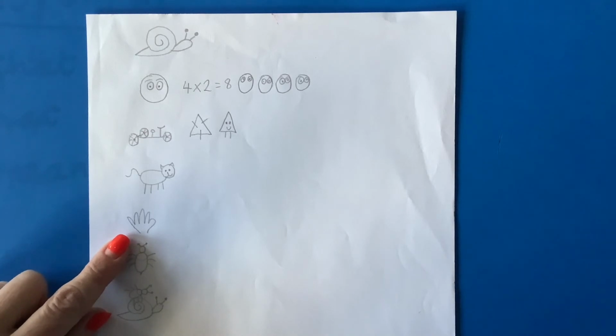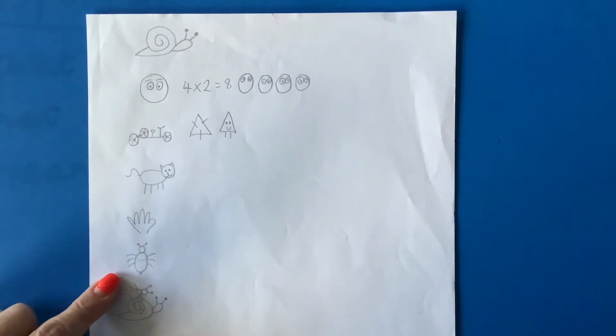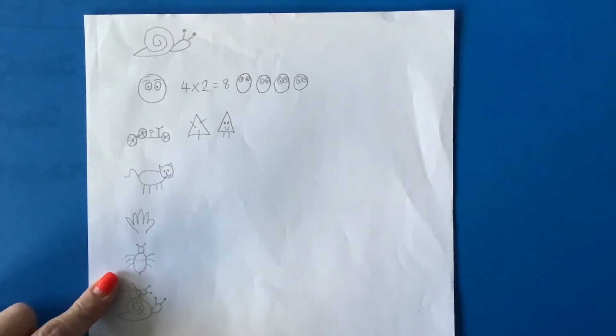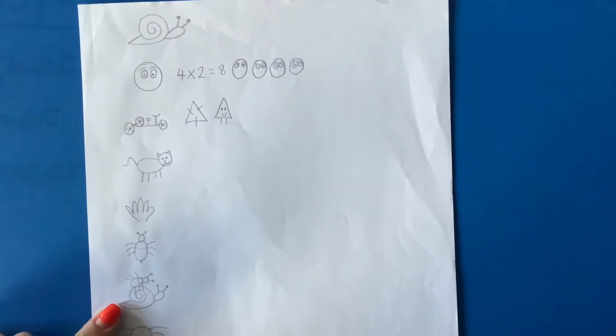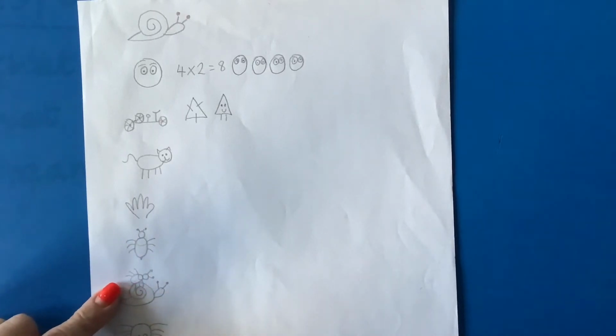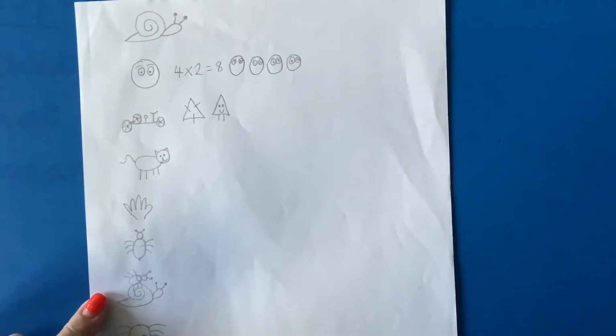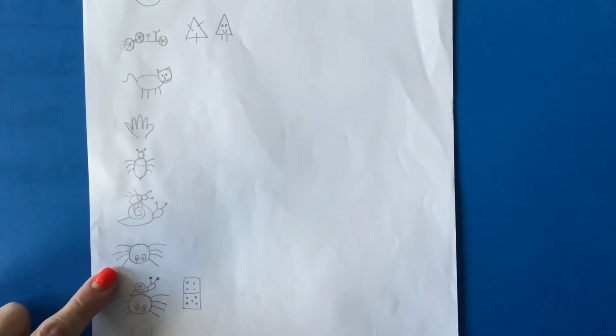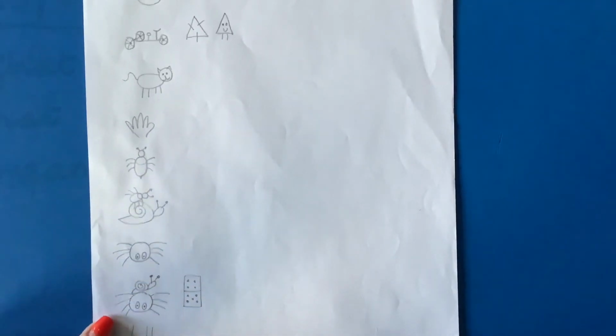For the 5 times table, you could draw a hand. For the 6 times table, you could choose many insects. Lots of them have 6 legs. And look here, for the 7s, I've been clever. So I've gone for a snail that's got 1 leg carrying an insect that's got 6 legs. So altogether, that makes 7 legs. 8 legs on a spider.